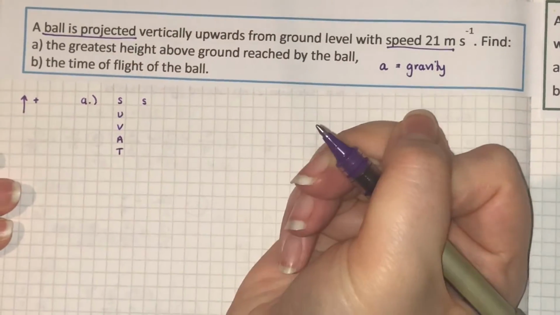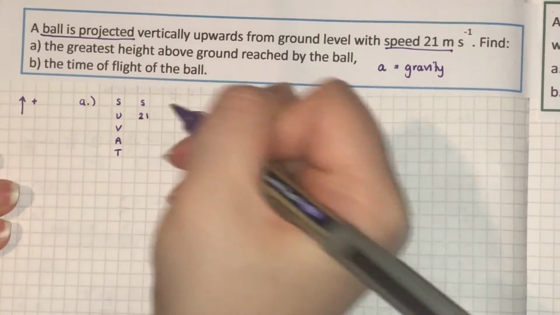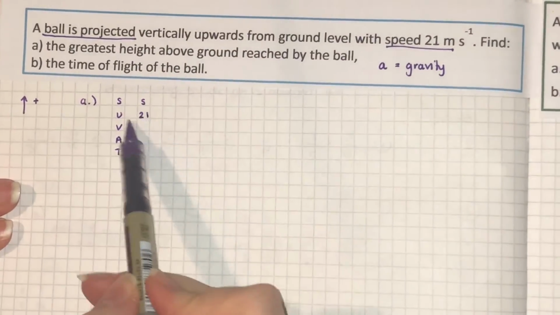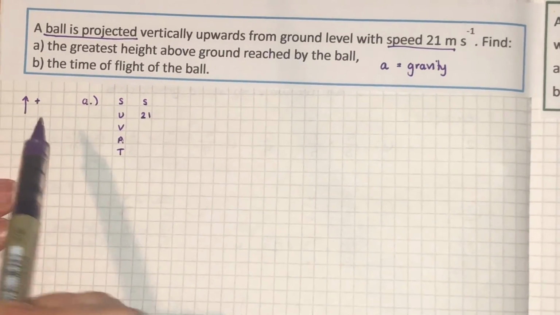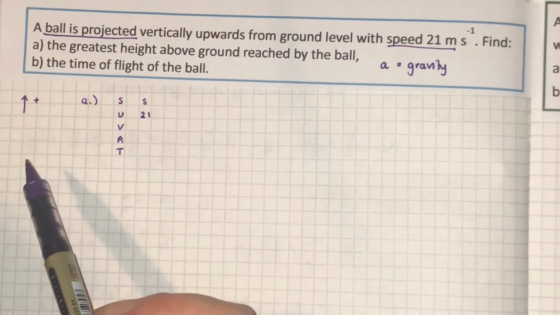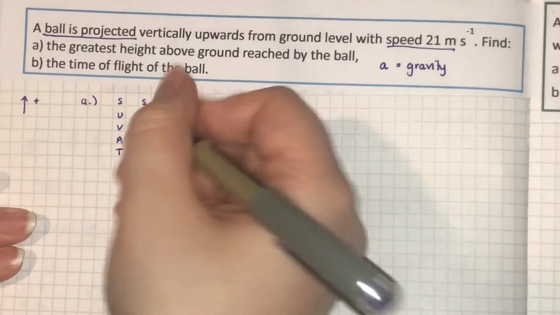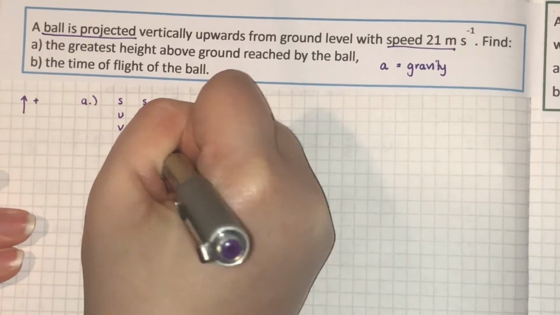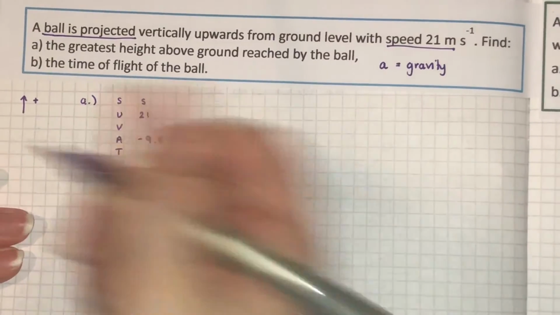So I'm going to leave it as s. u is the speed that it started at, which is 21. Now, because 21, the speed that's going upwards, that's the one I'm making positive. Gravity's acceleration. Now, because gravity is down, pulling the actual object down to the ground, the acceleration is going to be negative. Okay, because if you think of an object, I'll do it over here.